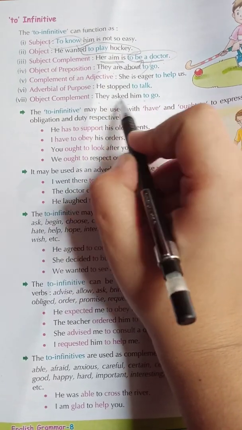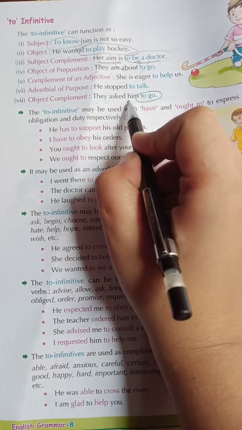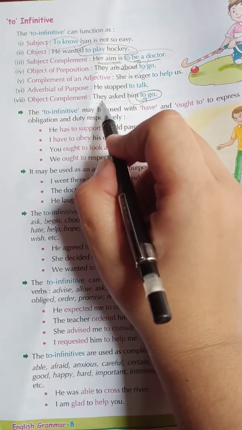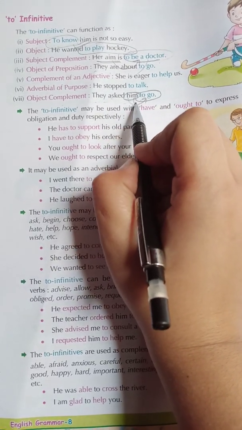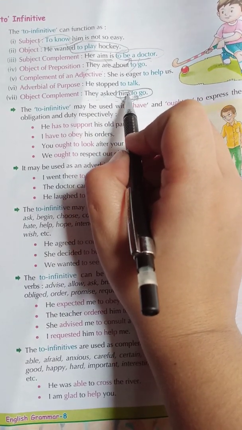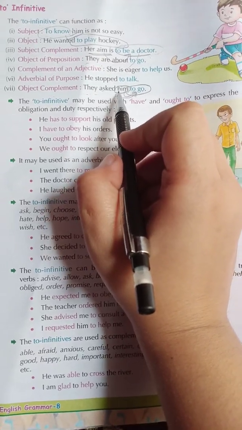They asked him to go. Here it is being used at the end as a complement, and it is for the object. They asked him, and him is your object. So after that it is being qualified by to go. So it is an objective complement.